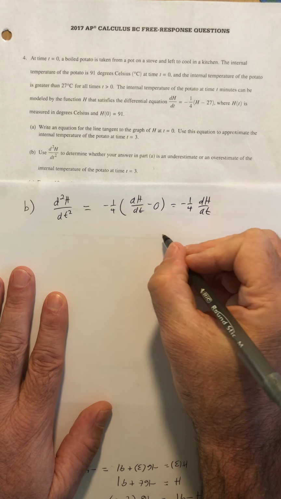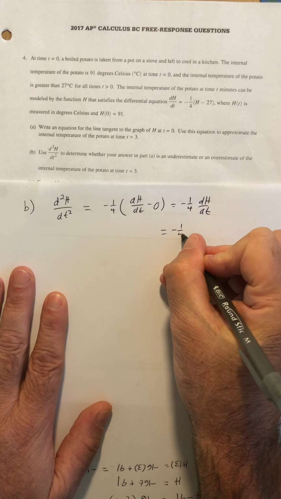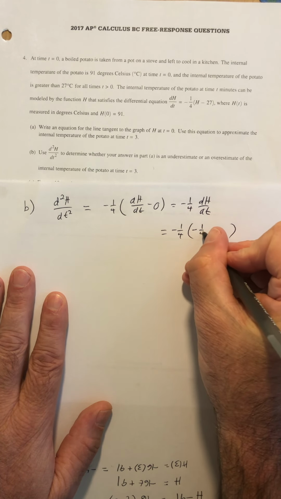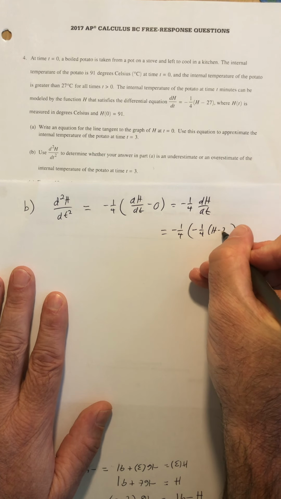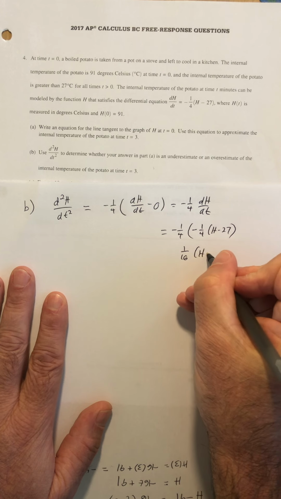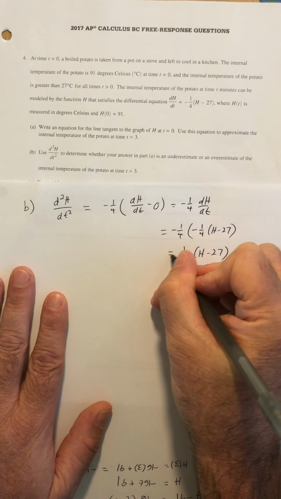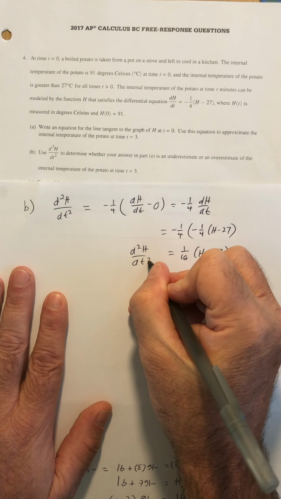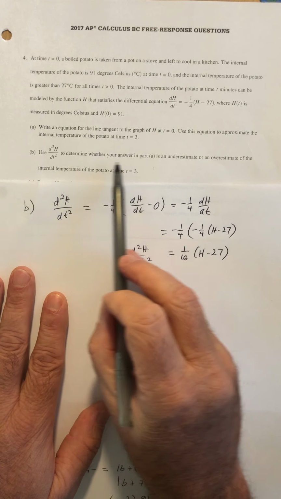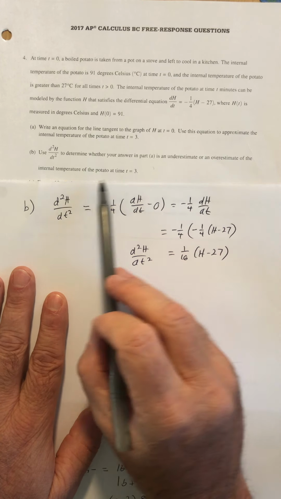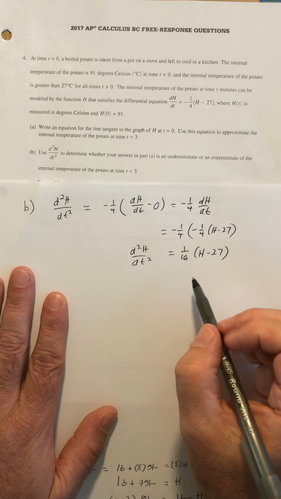Since I have a formula for dh dt, I'm going to use that formula and replace dh dt with what dh dt equals. And that's going to give us a final 1/16 times h minus 27 formula for the second derivative. All right, and the question says, use that second derivative to determine whether the answer we got in part A is an overestimate or an underestimate of the internal temperature.